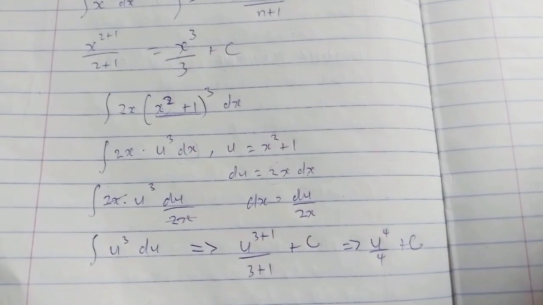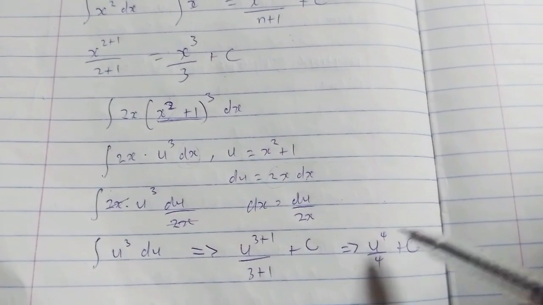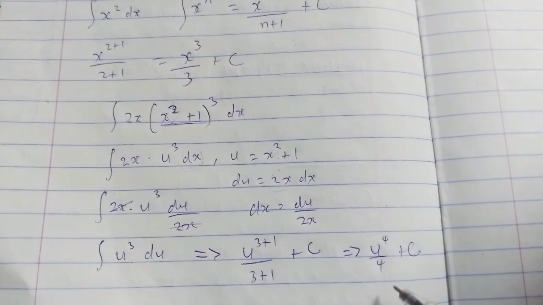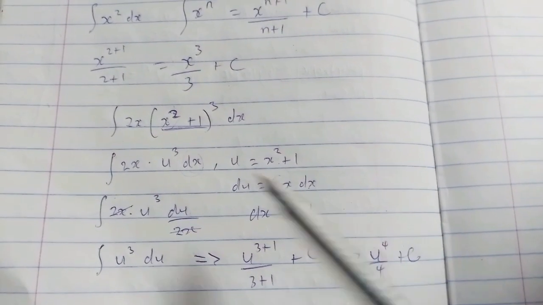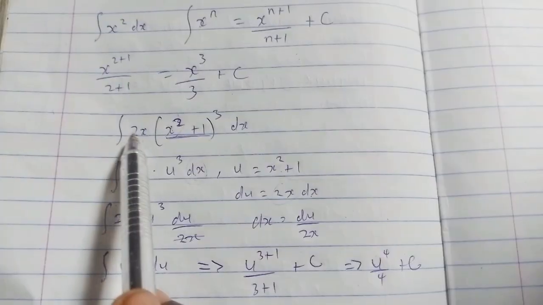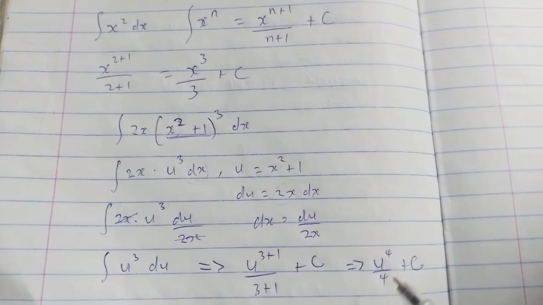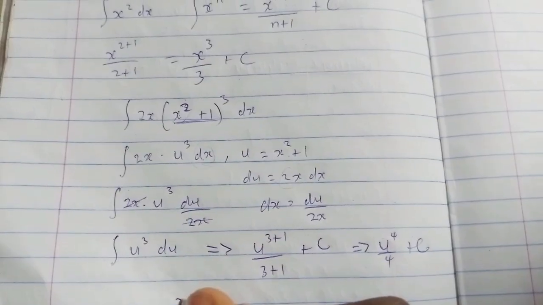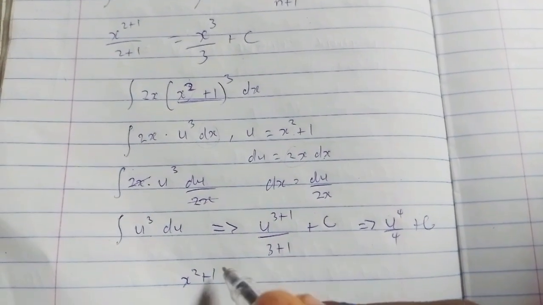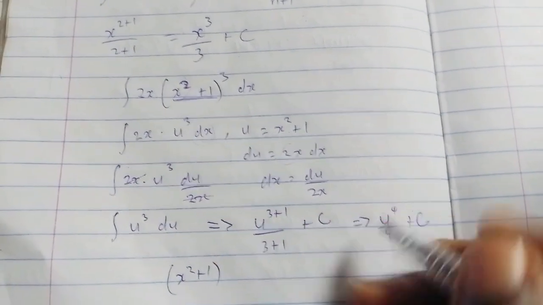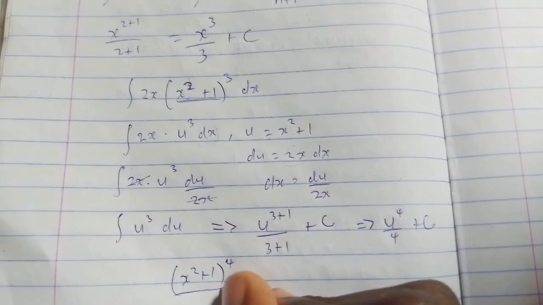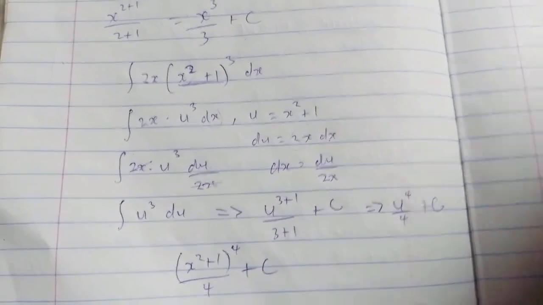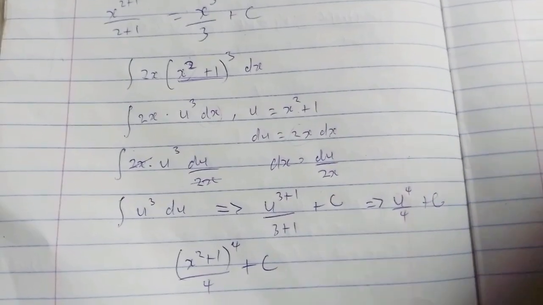And of course, for the final answer, we'll substitute x squared plus 1 for u, because the initial question was not given in variable u, but in variable x. So we now have x squared plus 1 raised to the power of 4 all over 4 plus c. So this will be the final answer for this question.